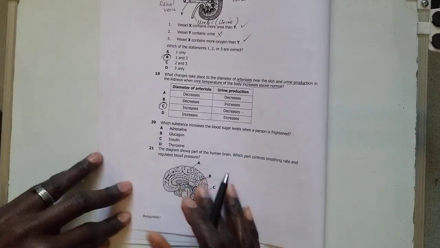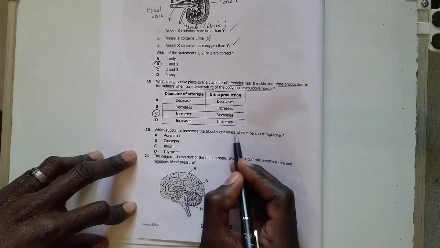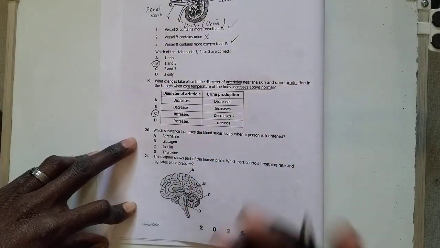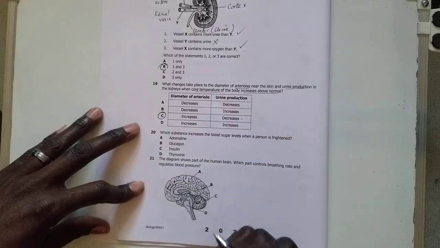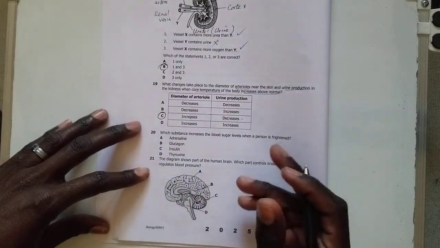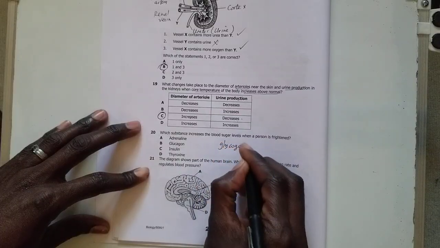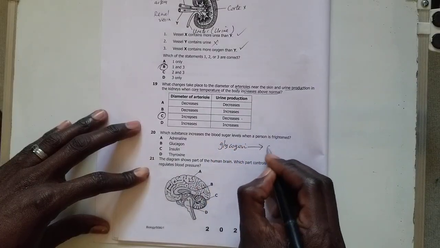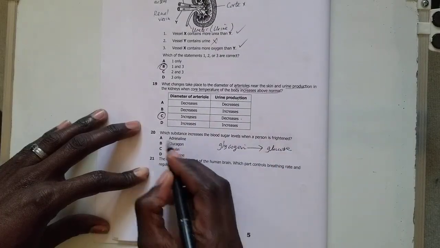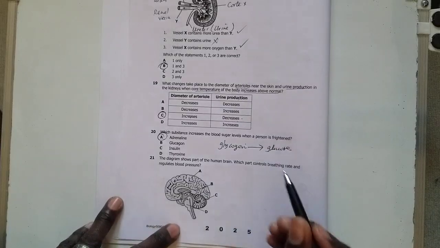Let's go to 20. Which substance increases the blood sugar levels when a person is frightened? Which substance increases? We know adrenaline is called the fight or flight hormone. So it causes the conversion of the stored glycogen. So the glycogen that has been stored in your liver and muscle may be converted back to glucose so that the level may be high. So adrenaline is the hormone that causes an increase in that.